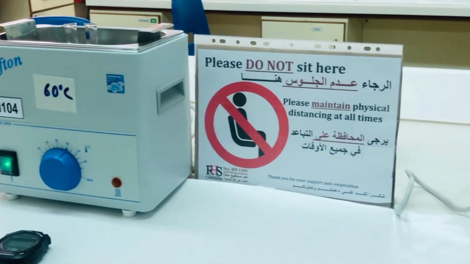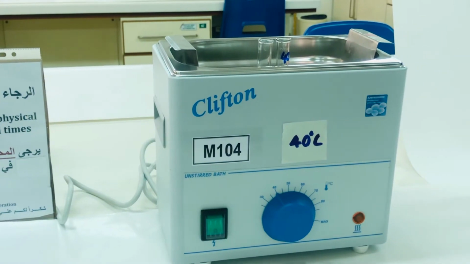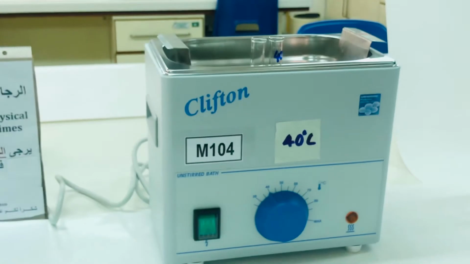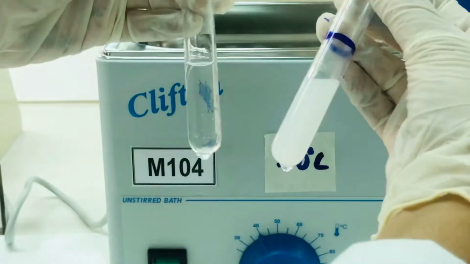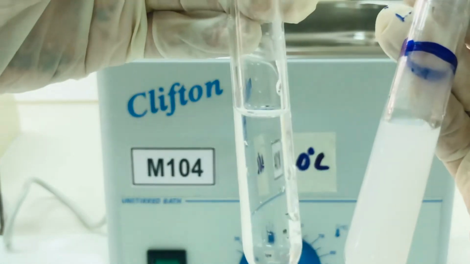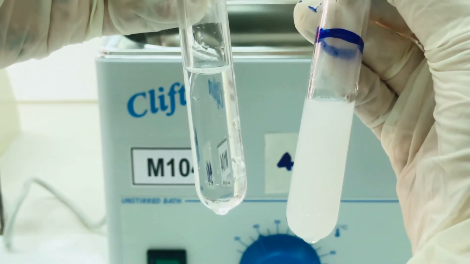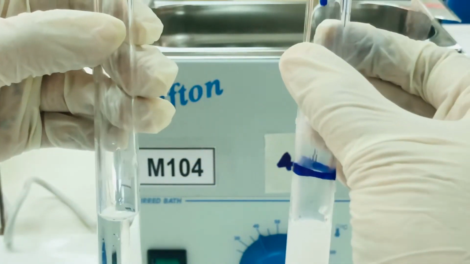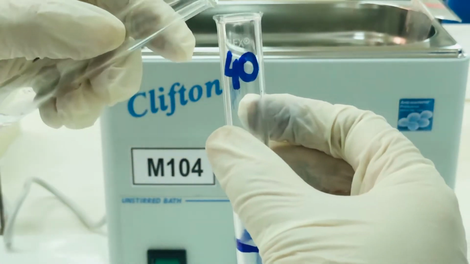After 5 minutes, we will take out these test tubes and add trypsin to the milk sample. After 5 minutes, take out the 2 test tubes. You can see the milk sample and the trypsin both have attained a temperature of 40 degree, and now we are going to mix the trypsin sample in the milk.